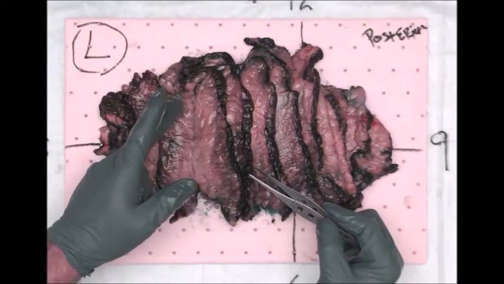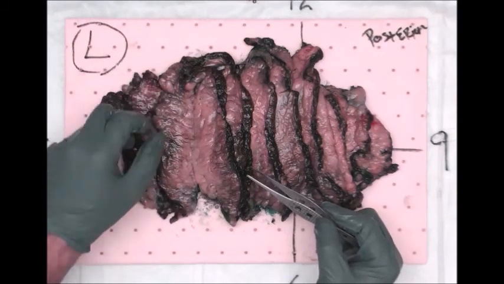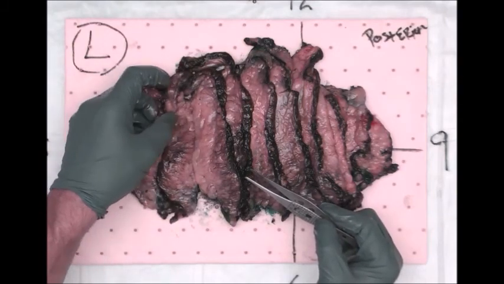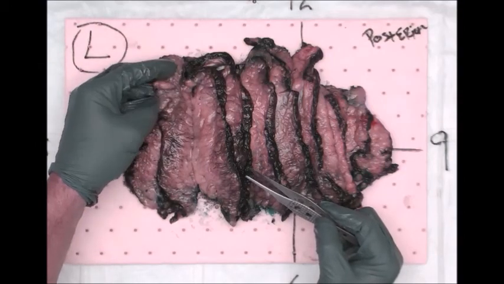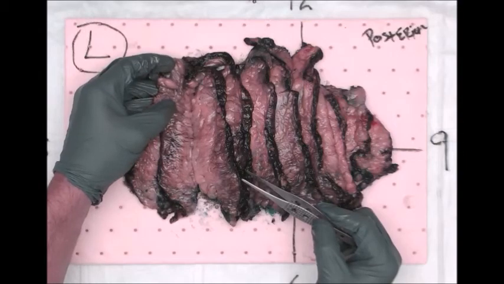Okay? And as far as this nodule goes, I'm going to talk about it being up in this quadrant and talk about its relationship to the margins and what the closest margin to this nodule is.